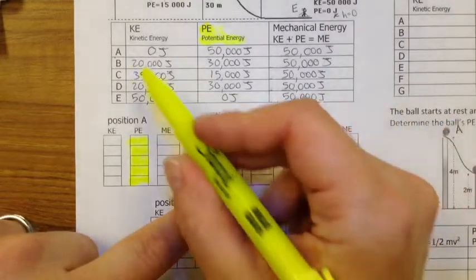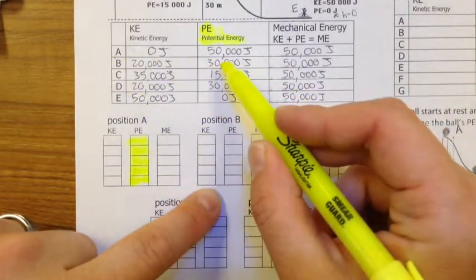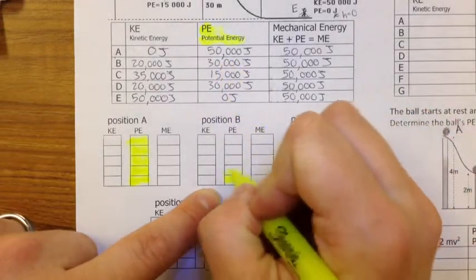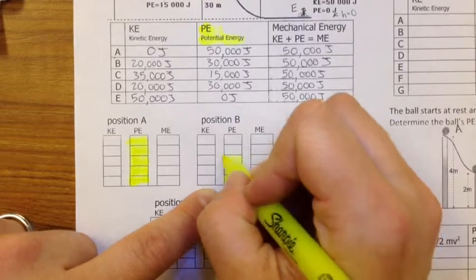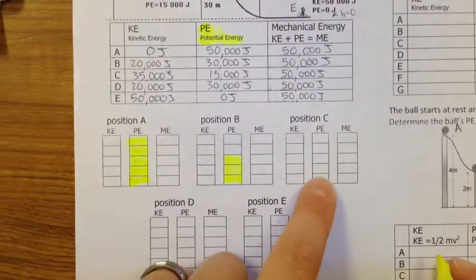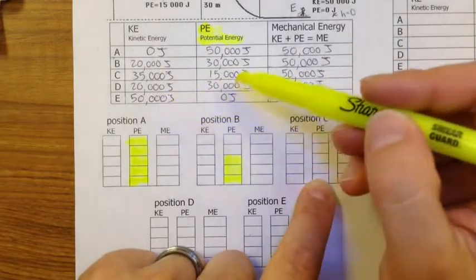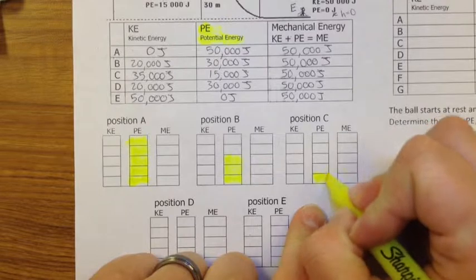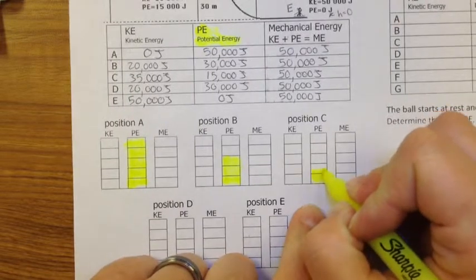At position B, our potential energy is 30,000. So starting from the bottom, 10,000, 20,000, 30,000 joules of potential energy. At position C, potential energy is 15,000. So that's just one bar and half of the next one.